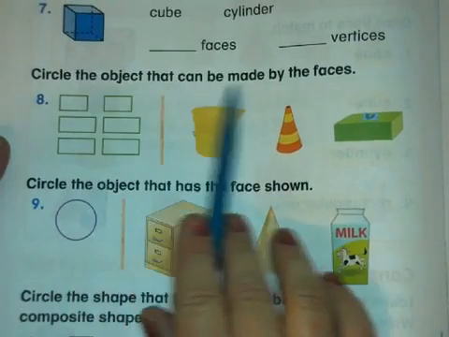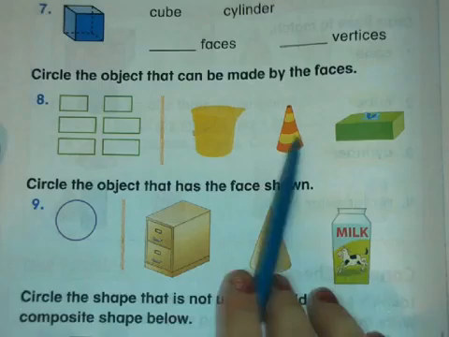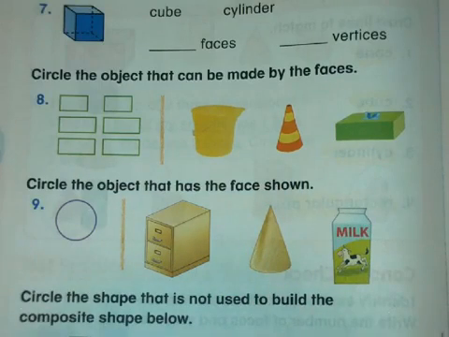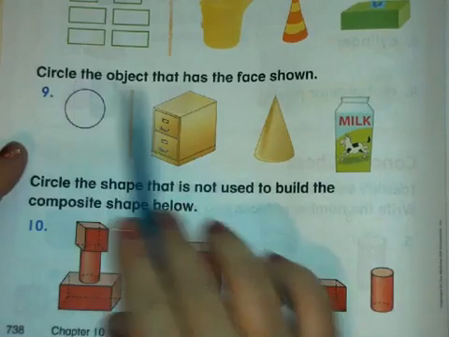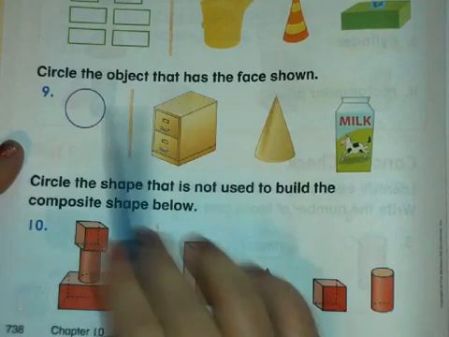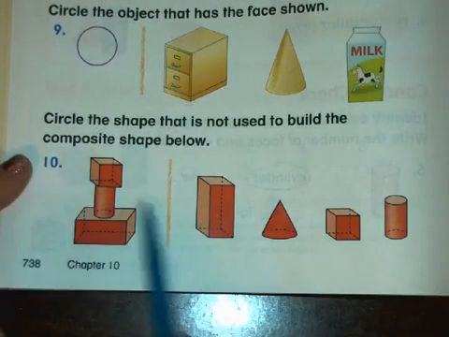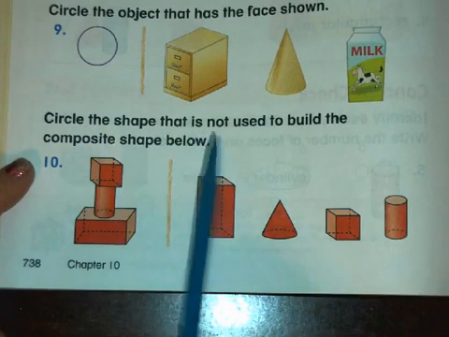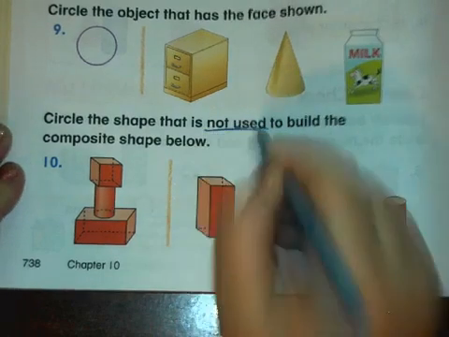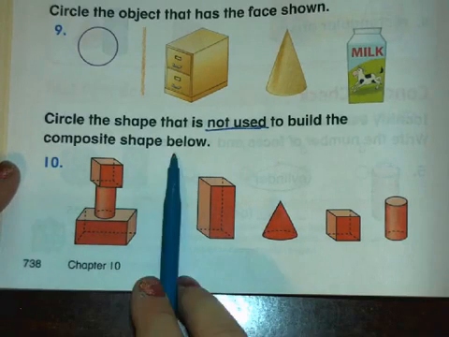Okay, number 8. Circle the object that can be made by the faces. So look at all these faces. Which object can be made with those faces? Circle your choice. Okay, number 9. Circle the object that has the face shown. Which object does it go with? Circle your choice. Number 10, circle the shape that is not used to build the composite shape shown below.